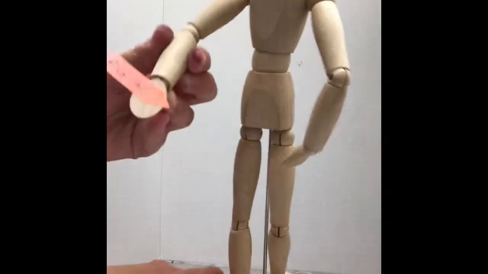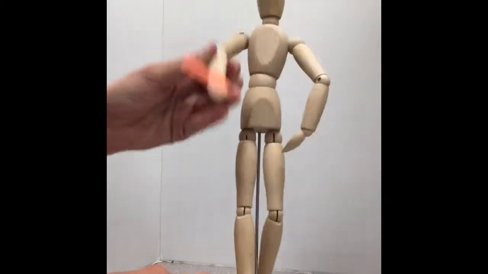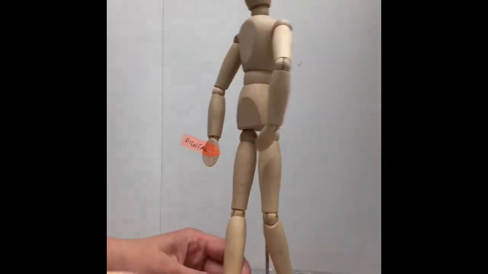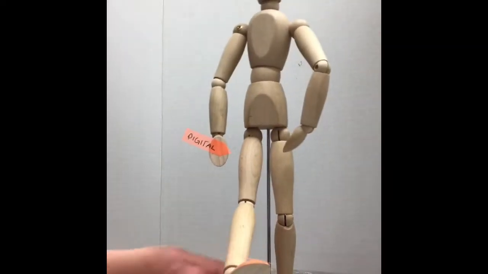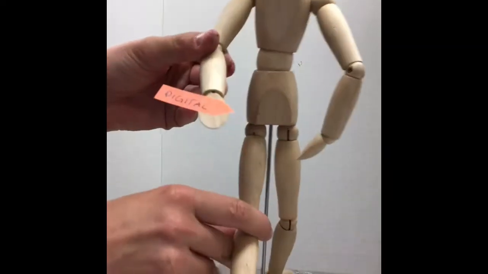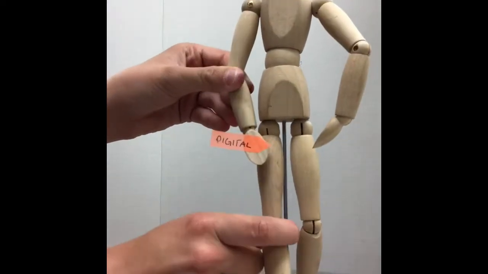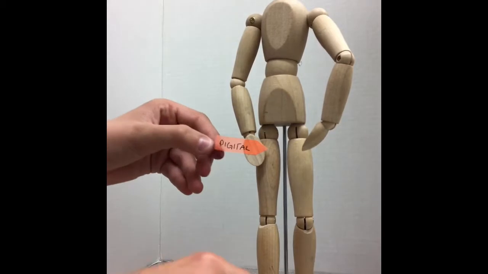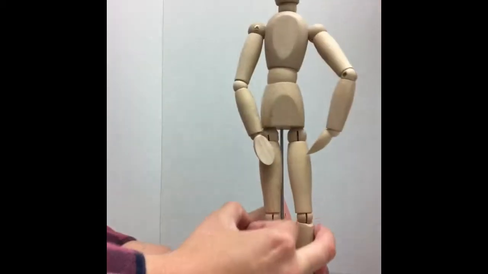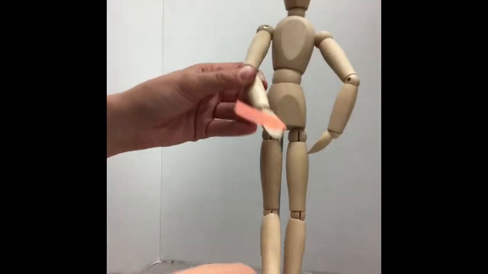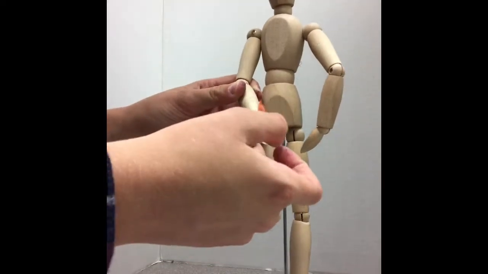Next we have the digital region, which is two parts. That's both the fingers and the toes. As you can see here, I've put two different placements on the mannequin. Next we have the hallux, which is the big toe.